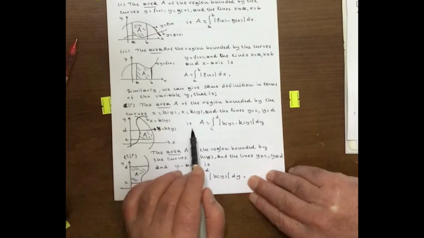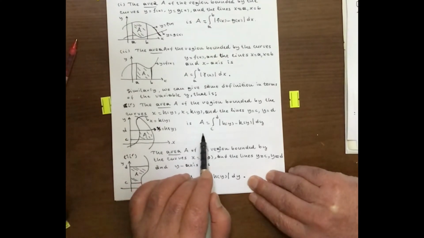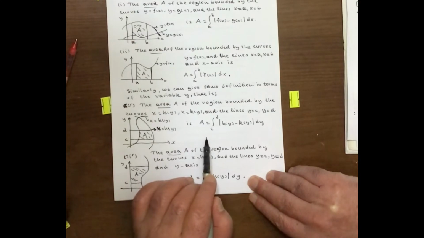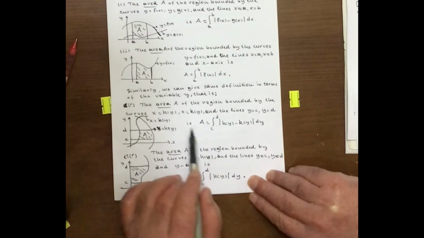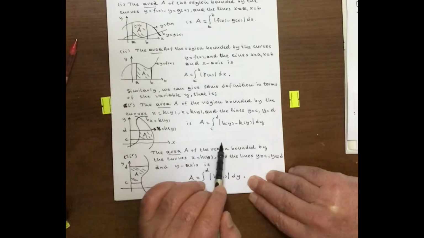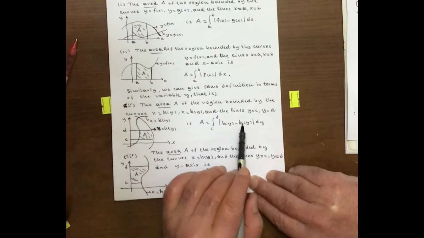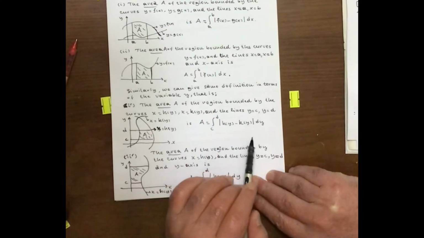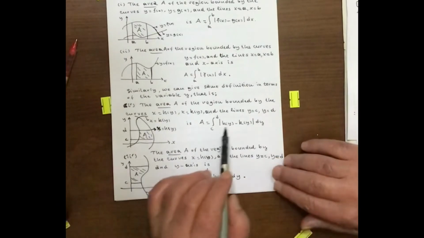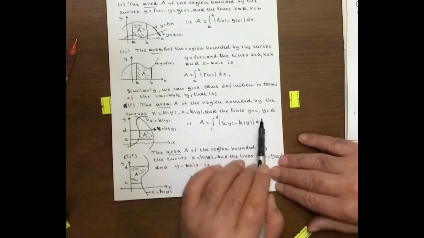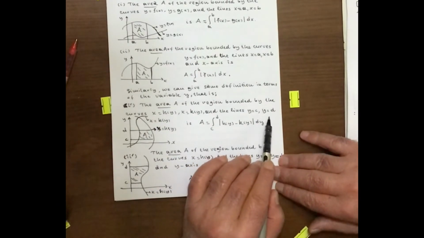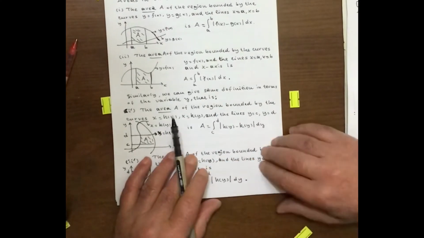Here everything depends on the variable y. The function depends on y, and the limits of the integration again depend on y. For example, y is c and y is d.